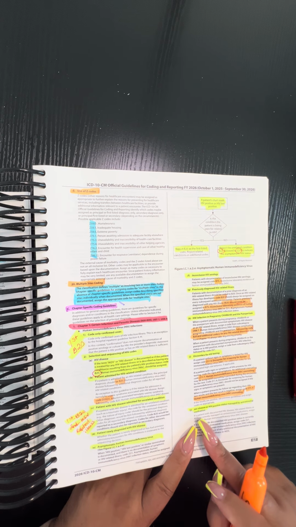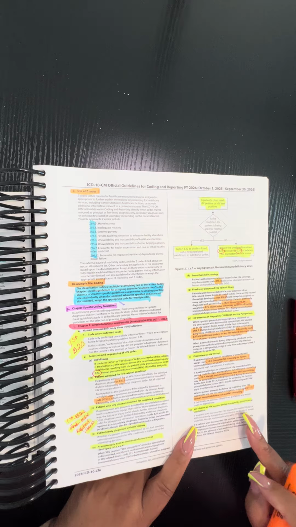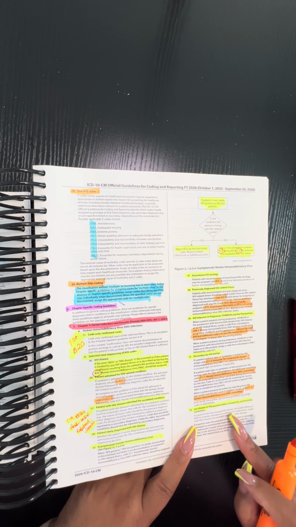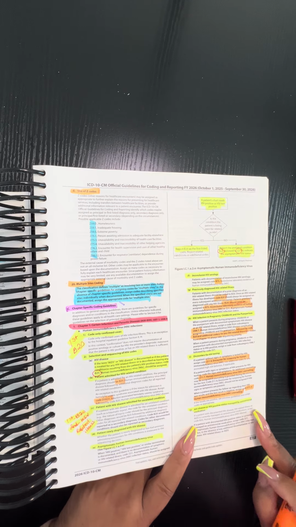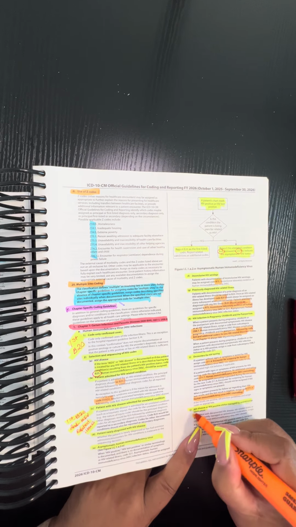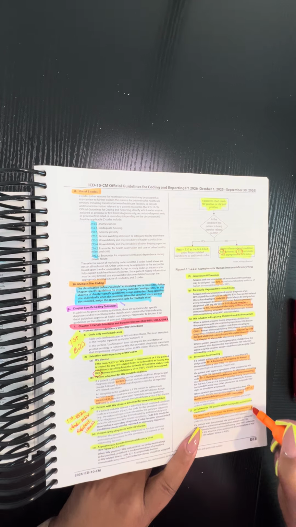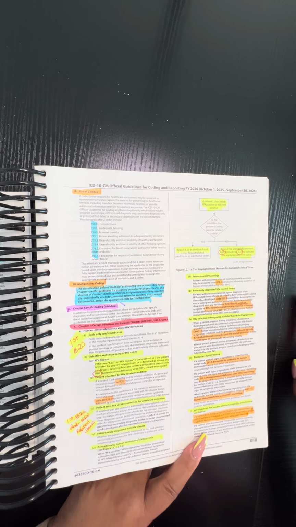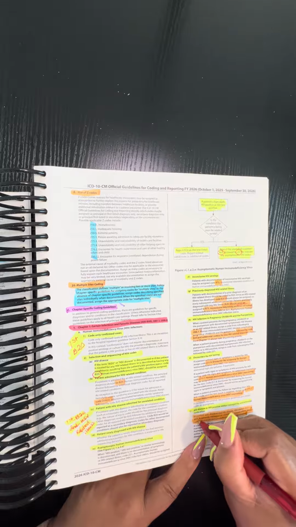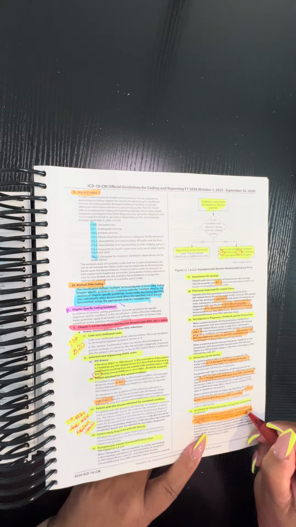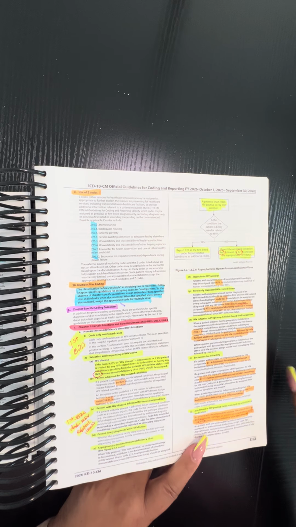It says, if a patient with documented HIV disease, HIV-related illness, or AIDS is currently managed on antiretroviral medications, assign B20. We're going to highlight that whole paragraph. Not copy, highlight, sorry. And we're going to circle that B20. And let's underline the word assign.